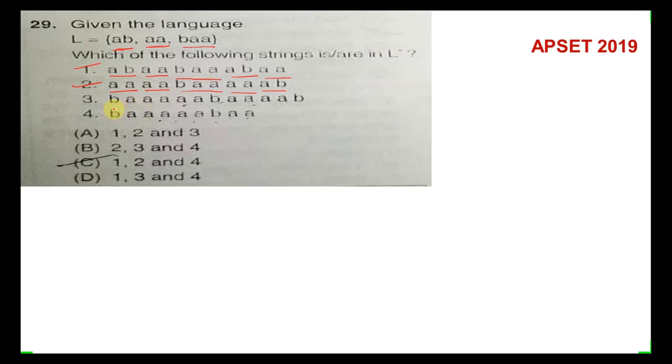Next, option 3, BAA is valid according to the third string of L. Next, AA matches the second string of L, and AB matches the first string. Next, AA matches the second string of L. Next is AAB. AAB does not match, because AA matches the second string but B is left over, so this option is not right.